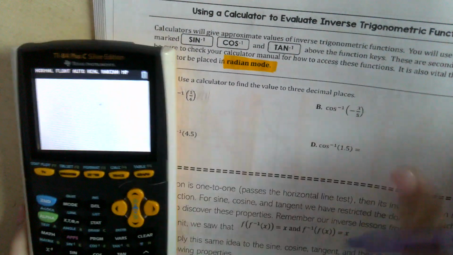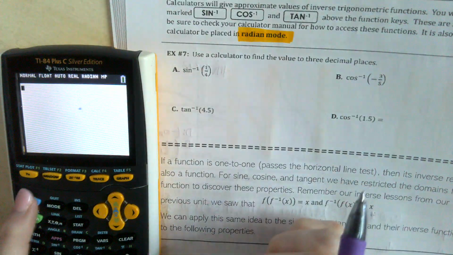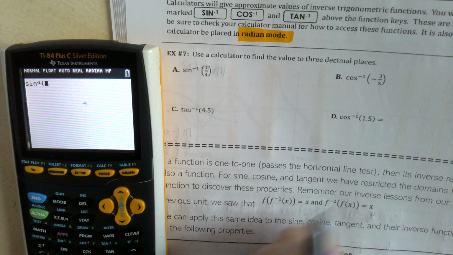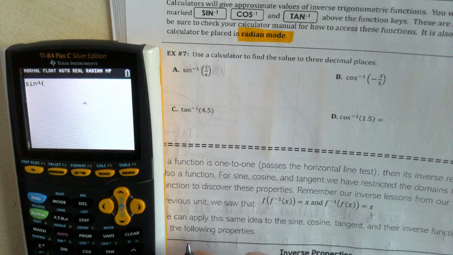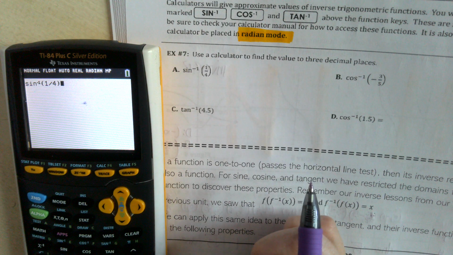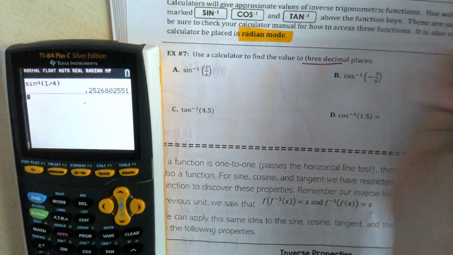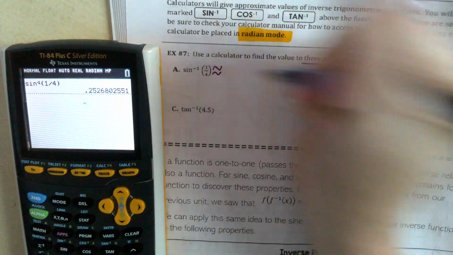So I am literally going to type in sine inverse, second sine. You can type the little alpha y equals and do the fraction. You can do 1 divided by 4. Shoot, you could even put in 0.25. It's all equivalent, okay? And I'm asked to round to 3 decimal places.